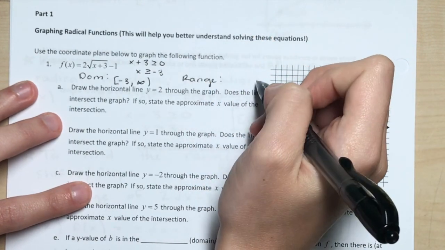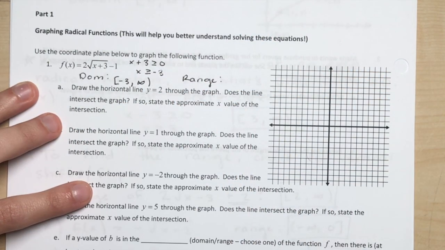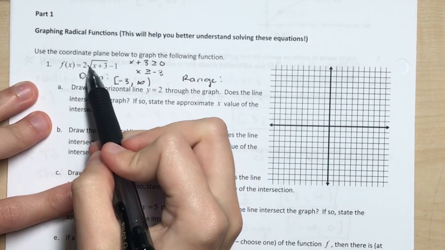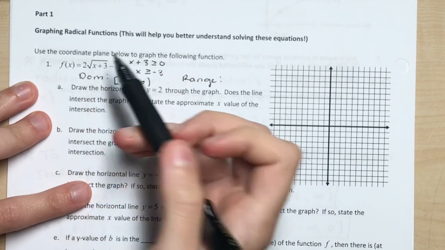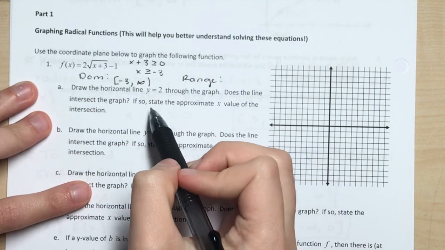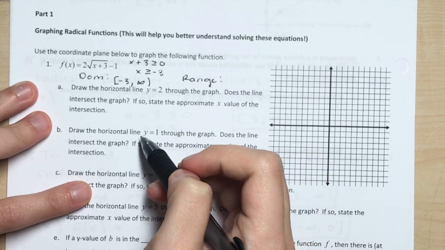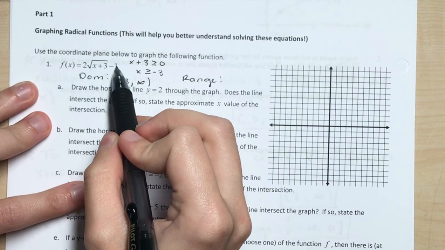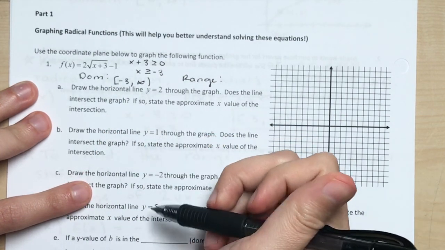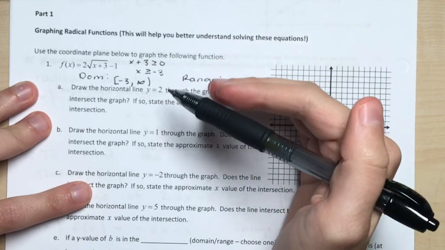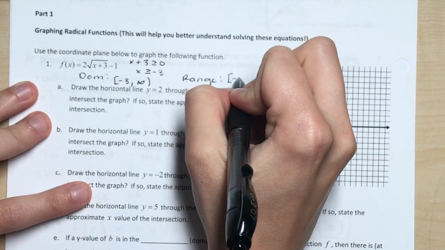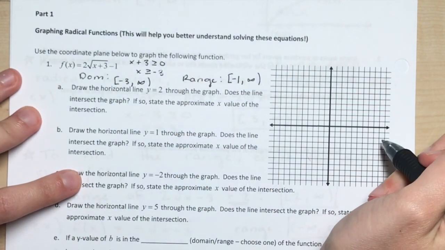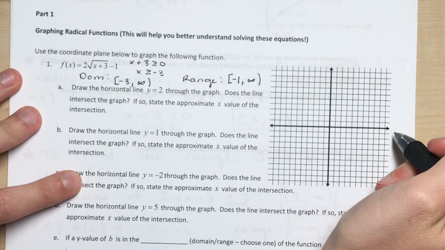What is my range? Well, remember we only care about flips and shifts. This stretch, the reason we don't care about stretches is because that's not going to affect our 0 to infinity. So we're starting with 0 to infinity. We don't have a flip, so it's still 0 to infinity, and then we subtract 1, so we're shifting down. So that means my range shifts down. So I start at negative 1 to infinity. Let's check and see if this is right by graphing the equation.